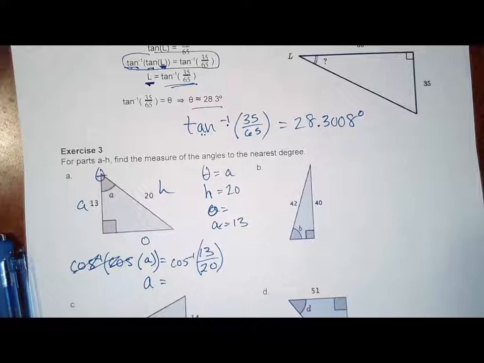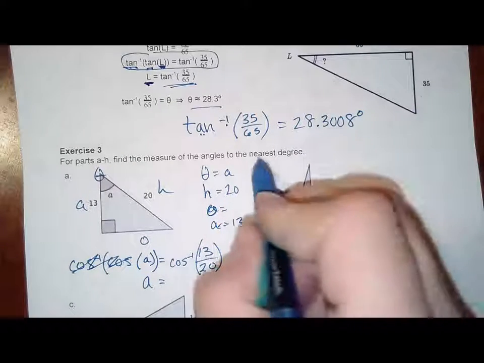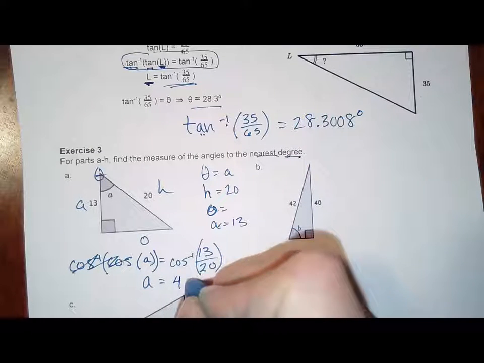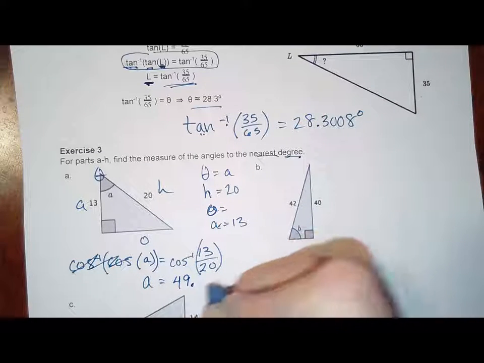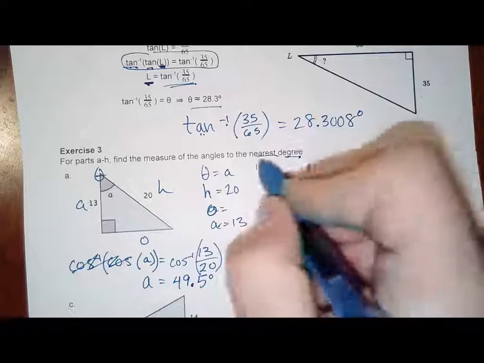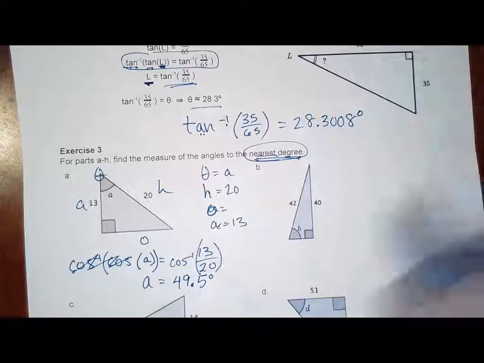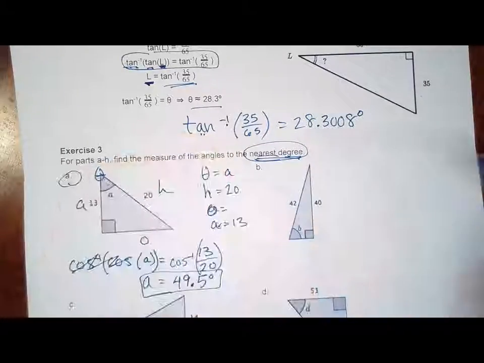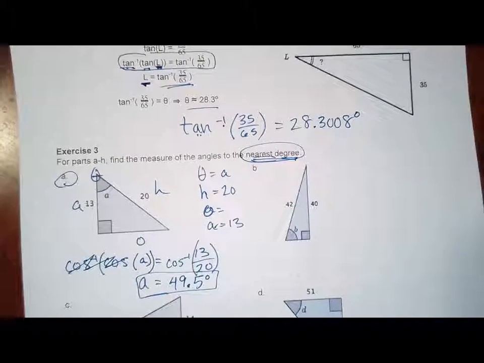Cosine inverse, trig, cosine inverse, 13 over 20. To the nearest degree I get 49. I'm going to give decimals, so I'm kind of blanking on this rule right there, but I get 49.5 degrees. That's my answer for A. All right, I'm going to work entirely through B and C without talking about it, and then I'll come back and say what it was that I did.